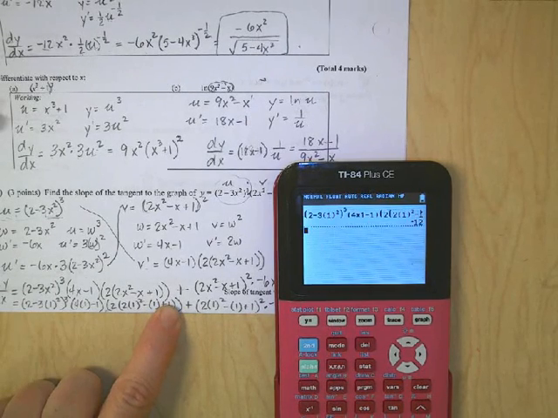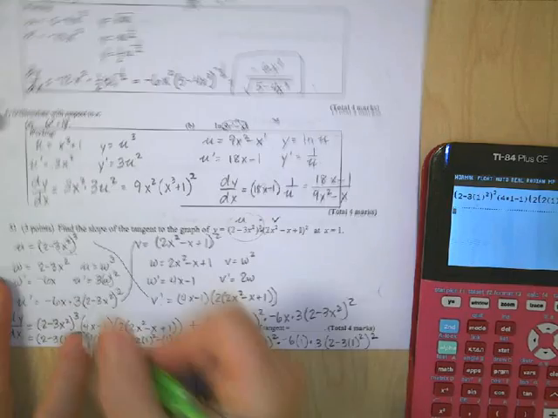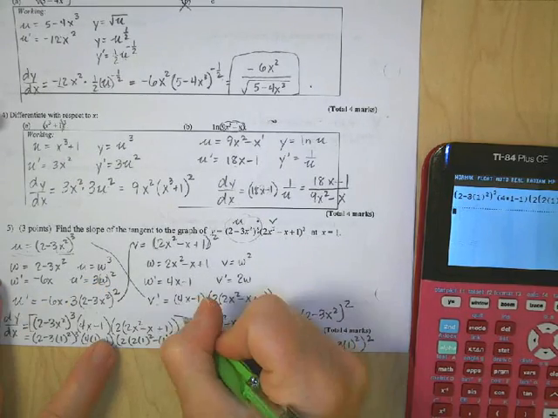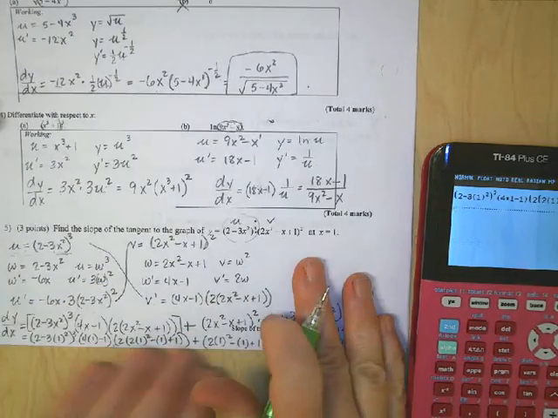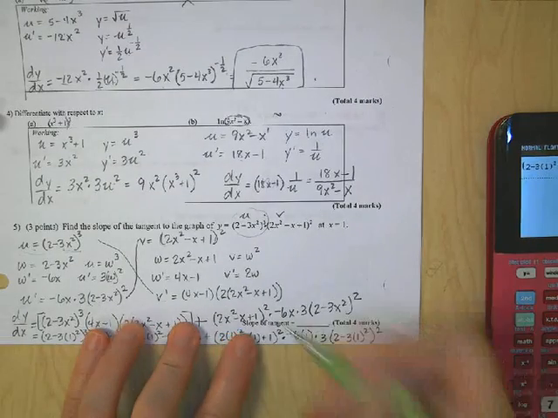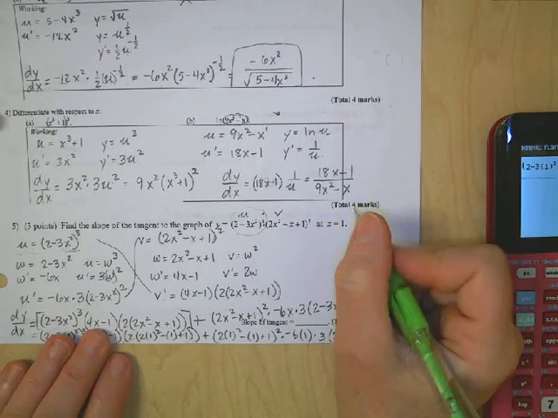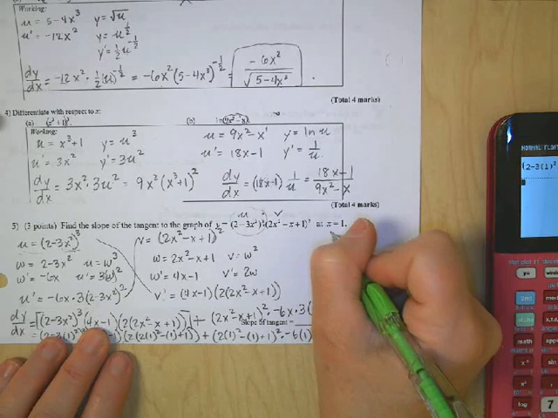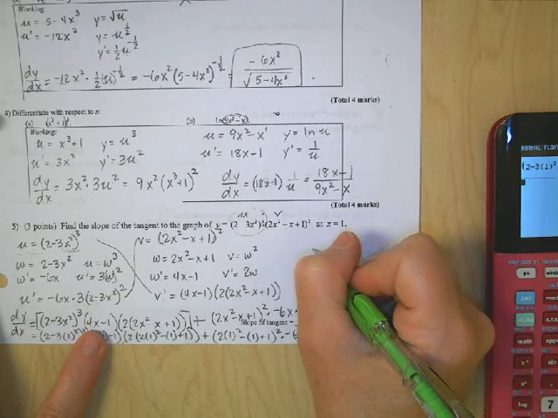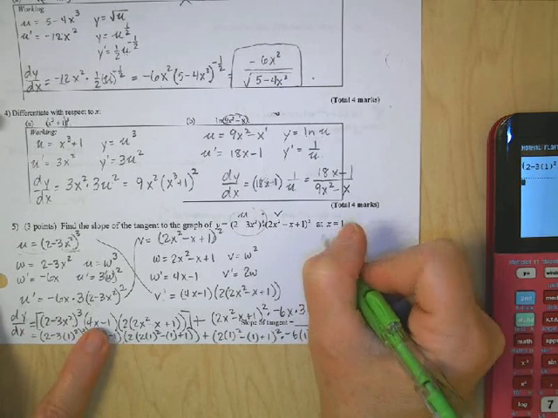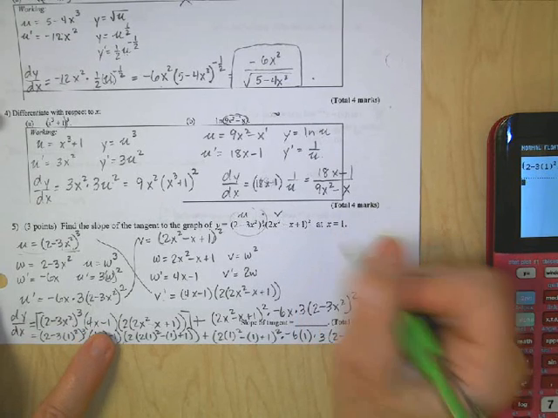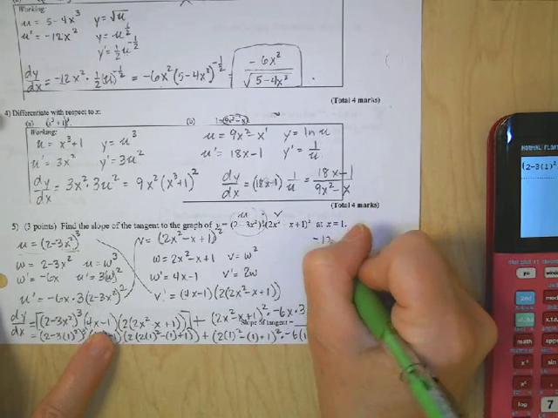What the heck? That's negative 12. So this part from here to here, when I substitute in the 1, I got negative 12. So I'm going to write that down. So this would be the derivative at x equals 1. So how do we write that? dy d1? I'm not even sure. Okay, but anyway, it's negative 12, and then I'm going to get the second part.